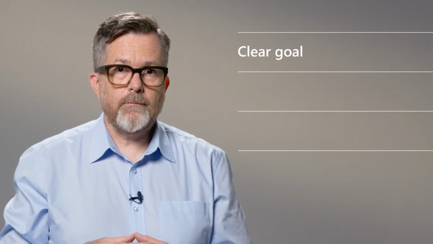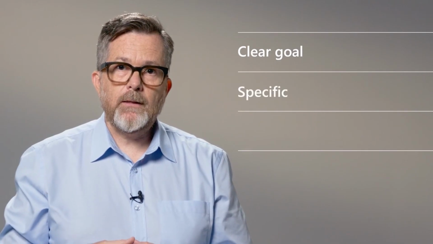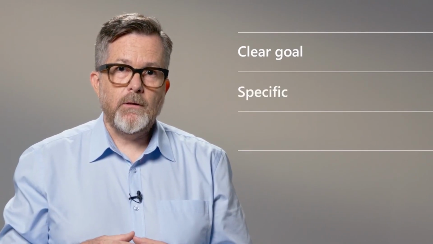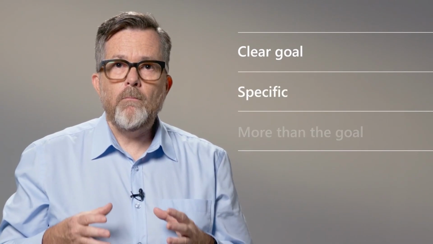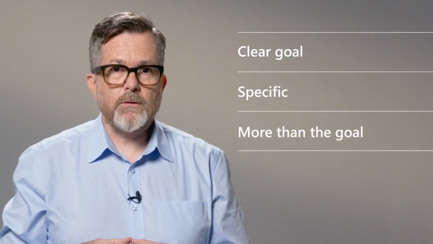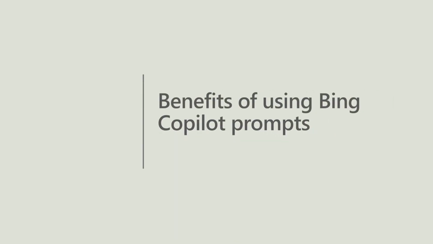You can put a little or a lot into a prompt, but all that's required is a clear goal. If you want to be more specific, add the other parts. You'll often need to include more than a goal to get the desired results. So why use prompts? There are many benefits to using Bing Copilot prompts in your work. Let's explore them in more detail.